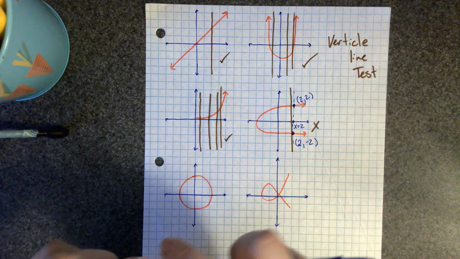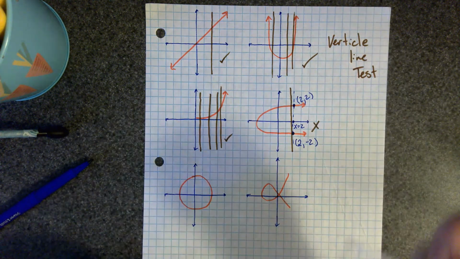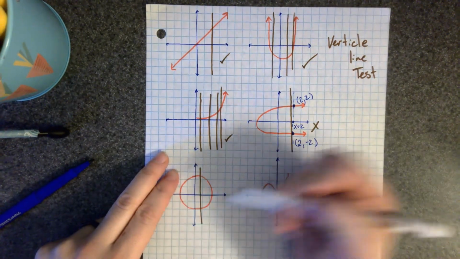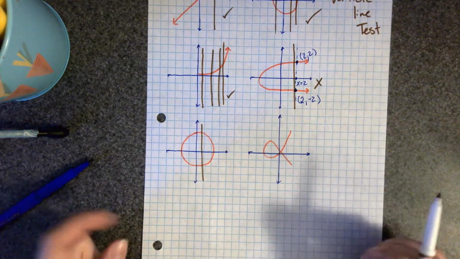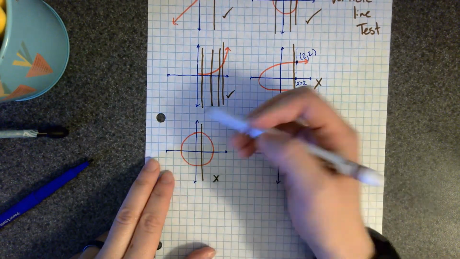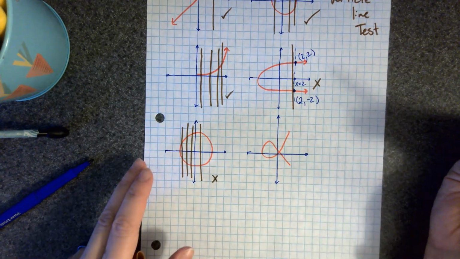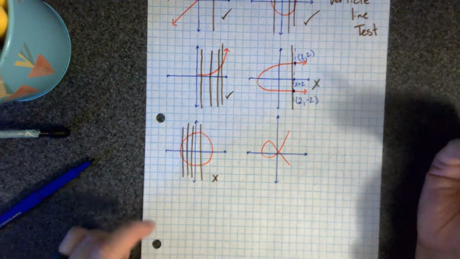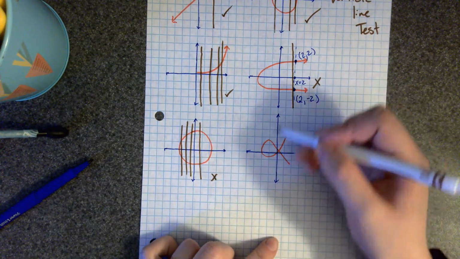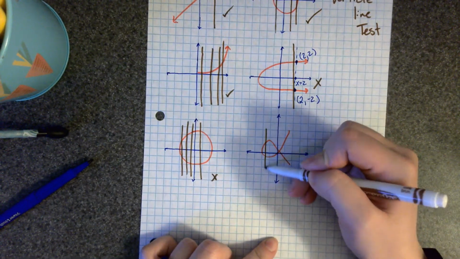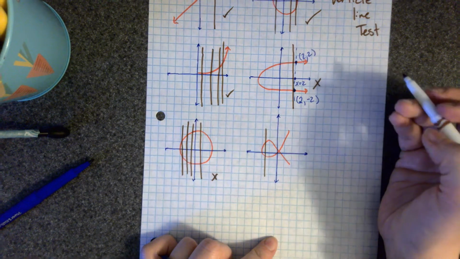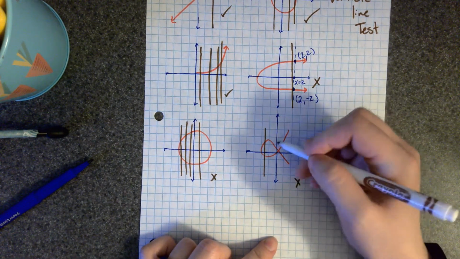Okay? Let's try it again. On my circle, let's draw a line through. Oh, I've crossed through twice, meaning this isn't a function. And no matter how I draw the line, I will always cross through my circle twice. So it's not a function. Okay, one last time for our little polar right here. Draw a line through. I crossed through it twice. It's not a function.